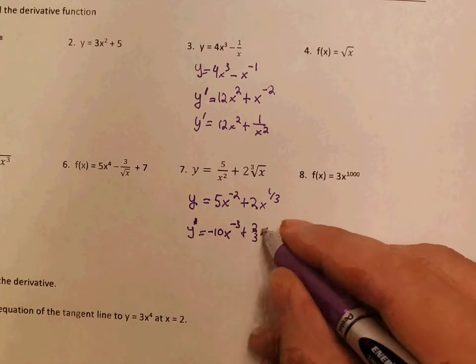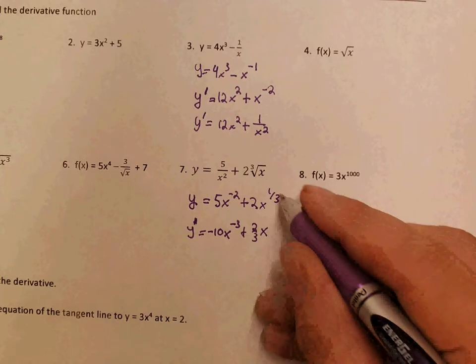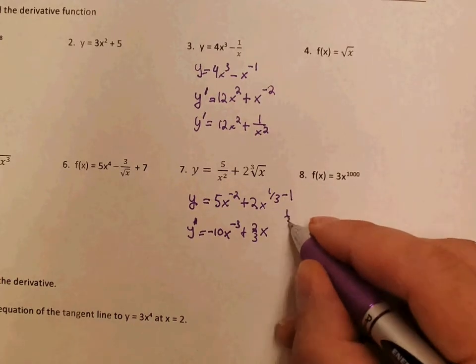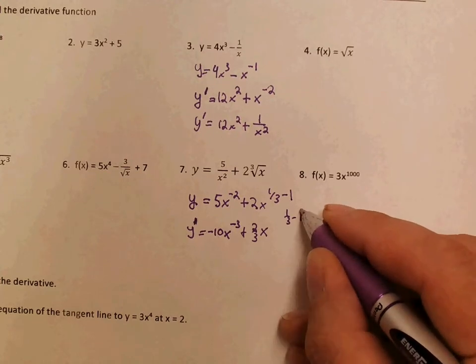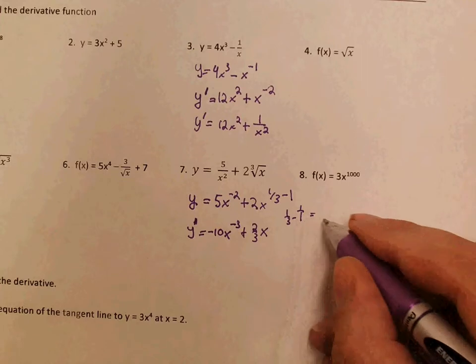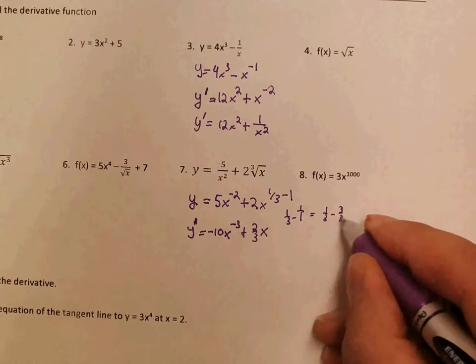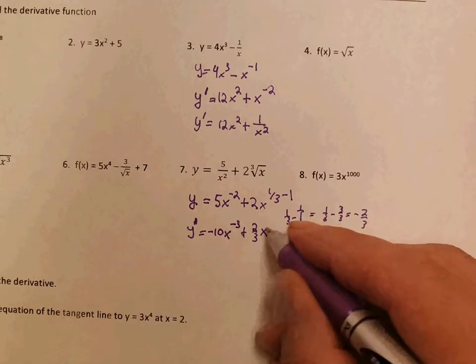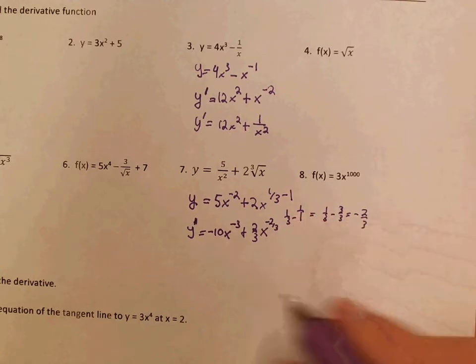Here, we're going to multiply by the exponent. 2 times 1/3 is 2/3, and we need to lower the exponent by 1. 1/3 minus 1 is the same as 1/3 minus 1 over 1. To subtract, we need common denominators. 1/3 minus 3/3 is negative 2/3. So this is going to be 2/3 x to the negative 2/3 power.